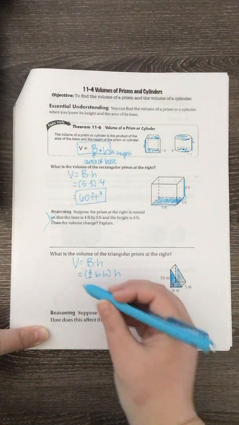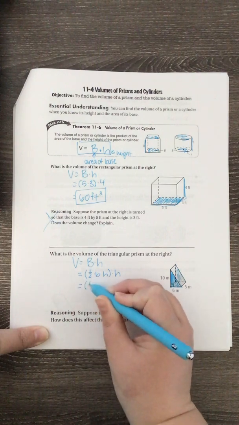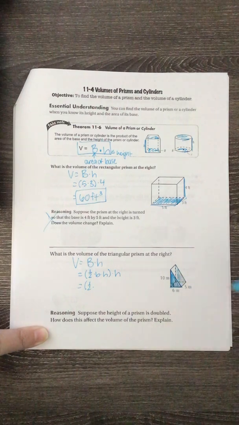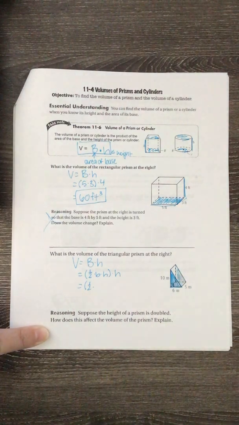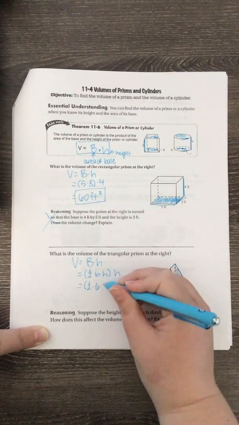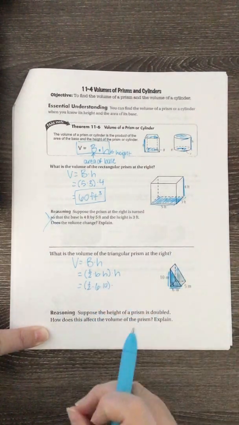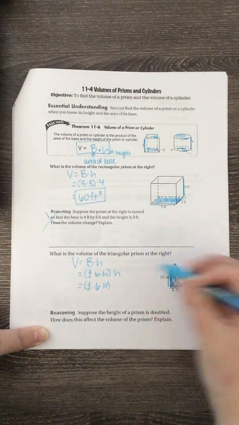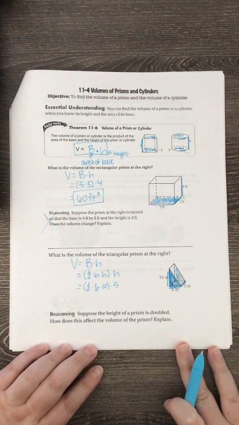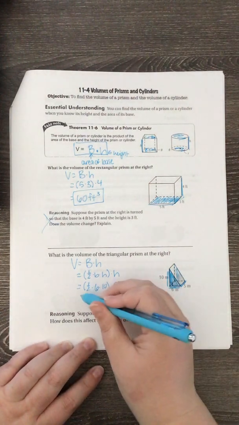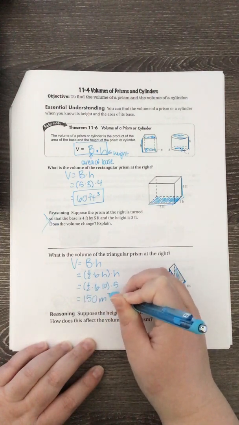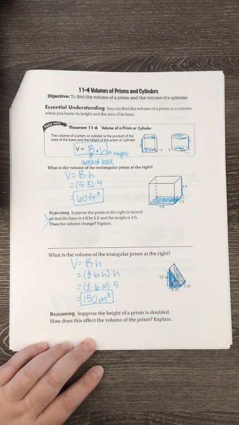Okay, so again, we got the triangle part, half times, if I look at my triangle, remember base and height have to make the right angle. Doesn't matter which one you call base, which one you call height. I'm going to call this 6 my base, and the height of my triangle is this 10. But the height of my shape, the thing in between the bases, is this 5. So half times 6 times 10 times 5 gives me a total of 150. And then our label, meters cubed.